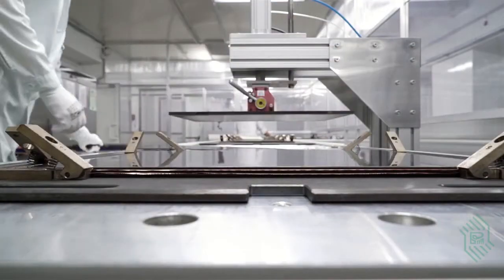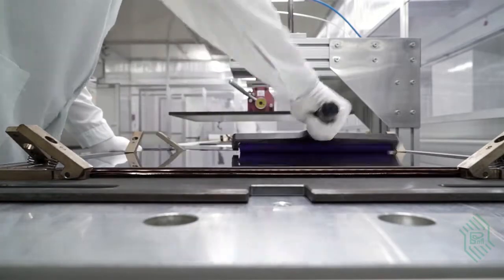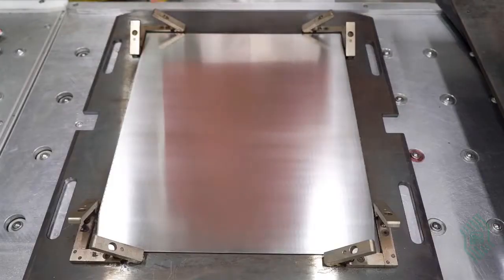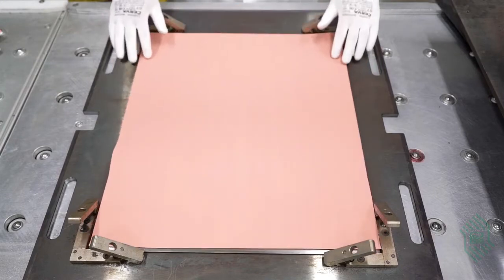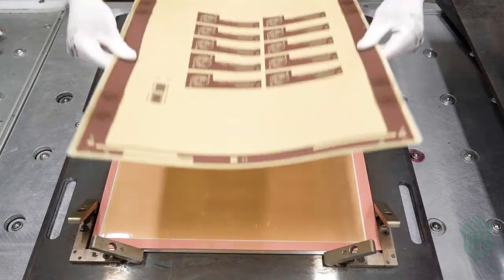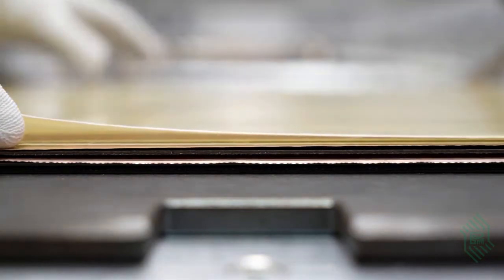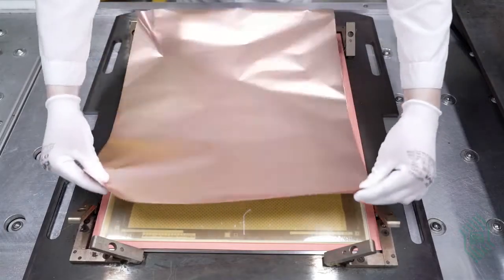A panel placed between two separating plates makes a stack, which consists of the foil of the first outer layer, the prepreg, which creates a dielectric bonding layer, the stack of inner layers assembled on the bonding machine, the prepreg, and the foil of the second outer layer.